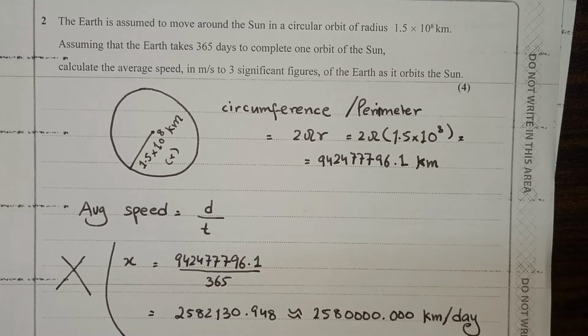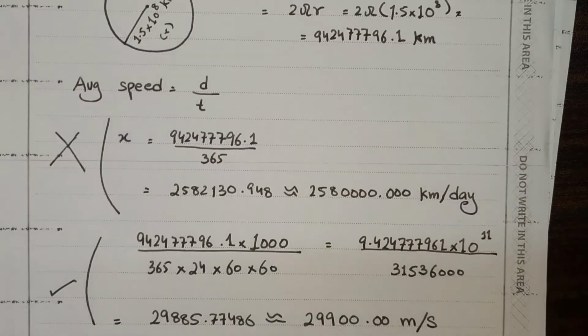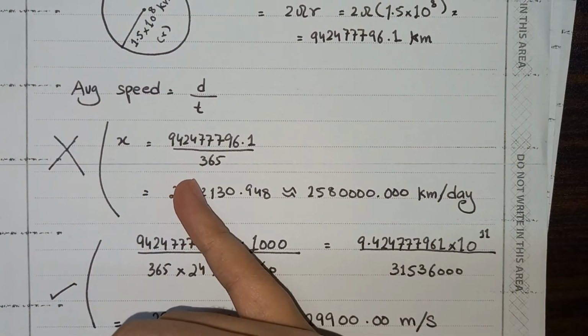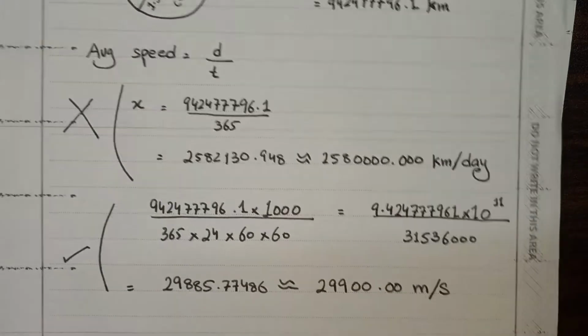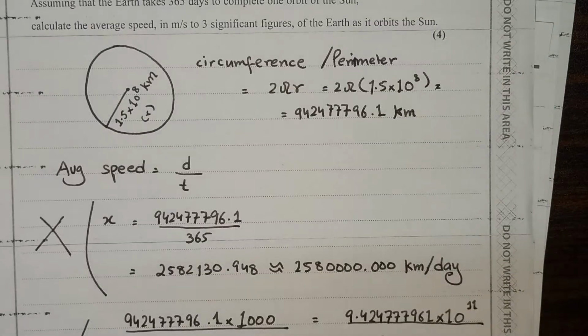Anyways, question 2. The Earth is assumed to move around the Sun in a circular orbit of radius 1.5 times 10 raised to the power 8 kilometers, standard form. Assuming that the Earth takes 365 days to complete one orbit of the Sun, calculate the average speed in meters per second to three significant figures of the Earth as it orbits the Sun. So again, here I have used two procedures, out of which one is wrong, and it's basically a very common misconception students have, and the second is the right method.